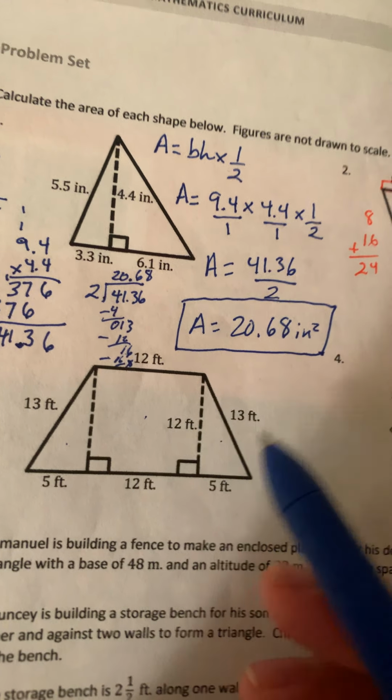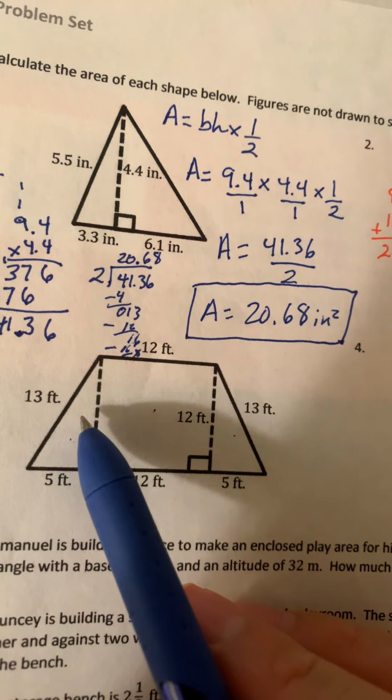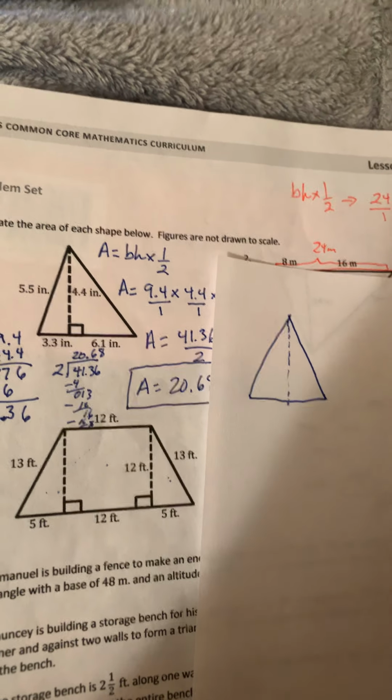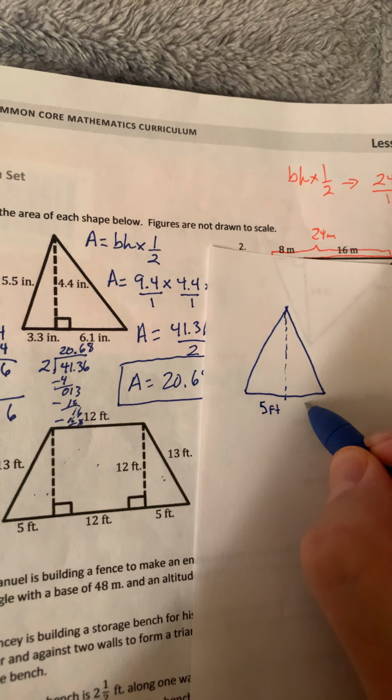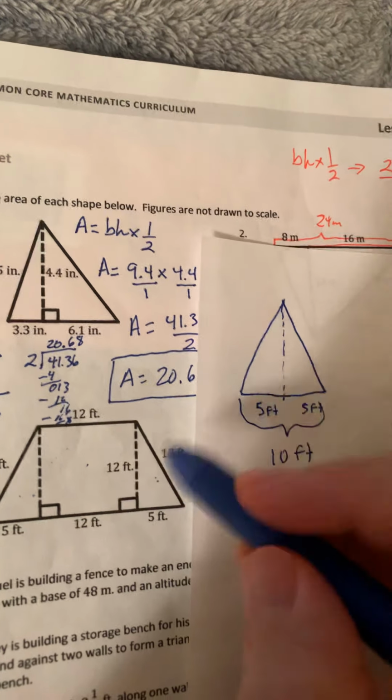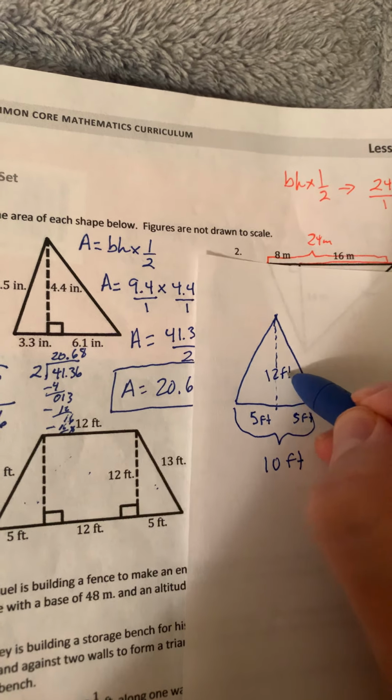Or what you can do, if you look at this, you can combine this triangle with this one, and it puts it together and makes an equilateral triangle. If you put this one and that one together, it'll look like a triangle like this. If you see, that's the left side, and this one is the right side. If you put them together, they create that. And this is 5 feet, that's 5 feet. If you combine base and base, both bases make 10 feet, and your height, which is right here, is 12 feet.